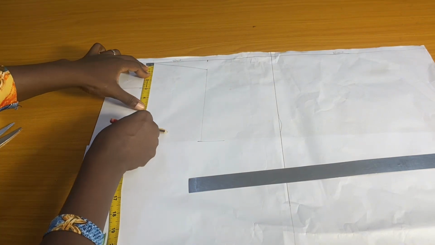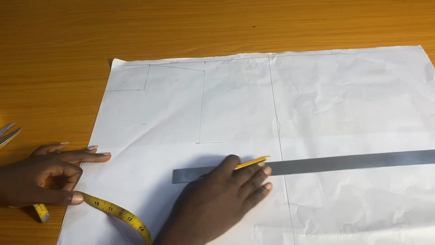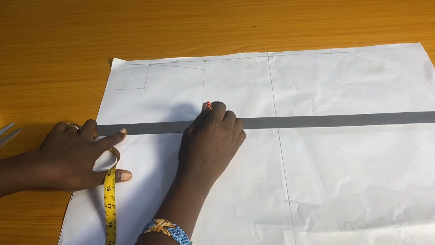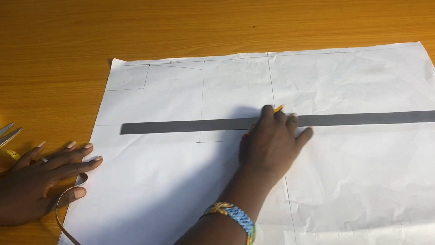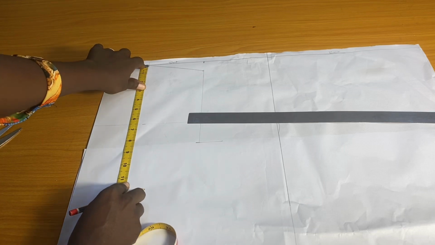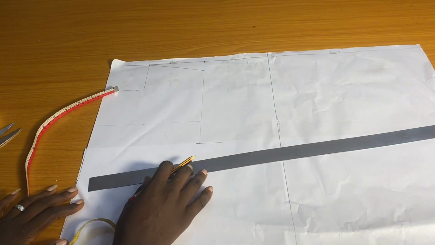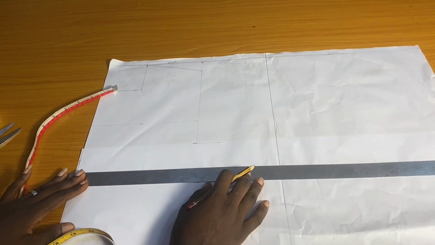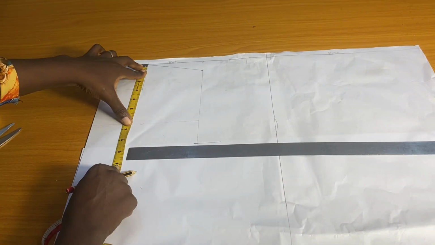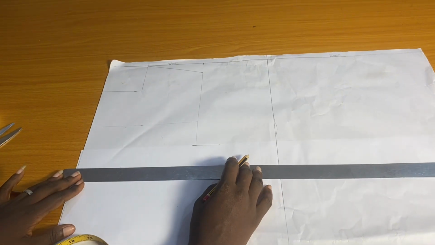identify my chest line. Okay, so for my chest line, it is 6.5. I'll go ahead and mark my 6.5. Okay, then the next measurement is going to be my shoulder to nipple point. My shoulder to nipple point is 10.5. I'll go ahead to mark it. My shoulder to nipple point is 10. I'll go ahead to mark that.